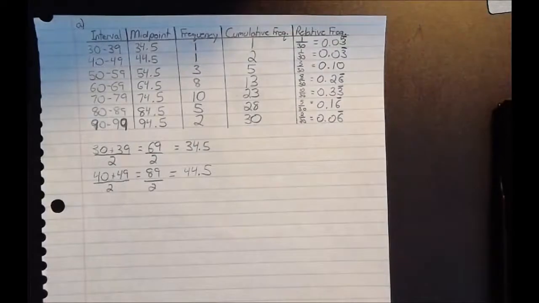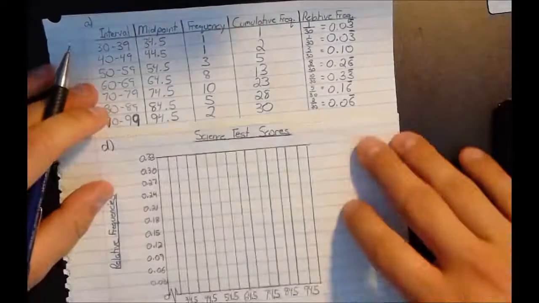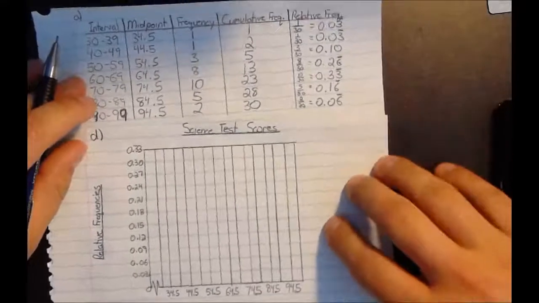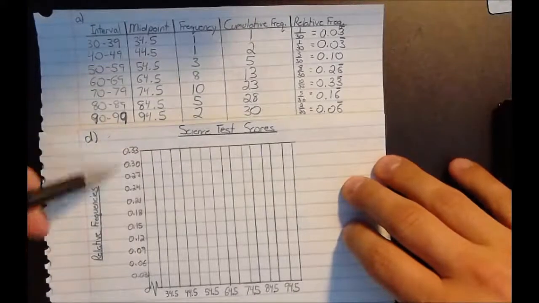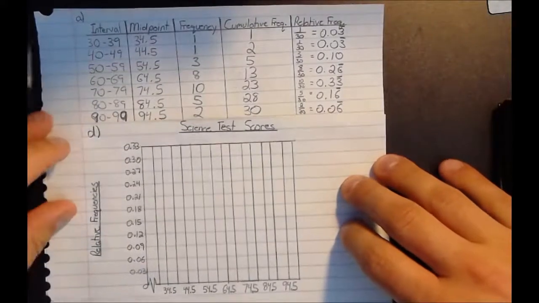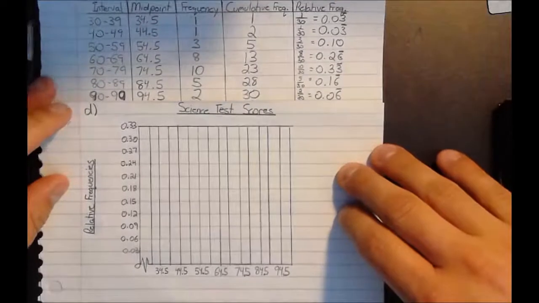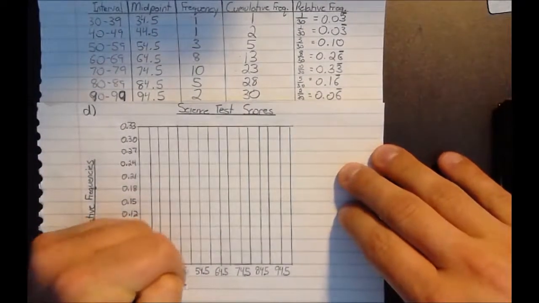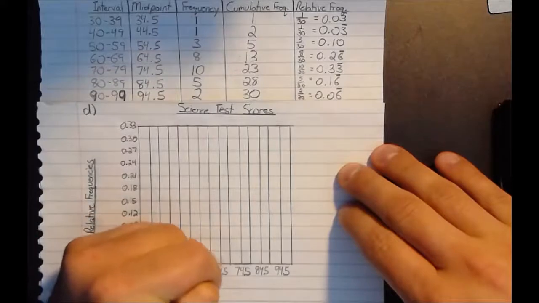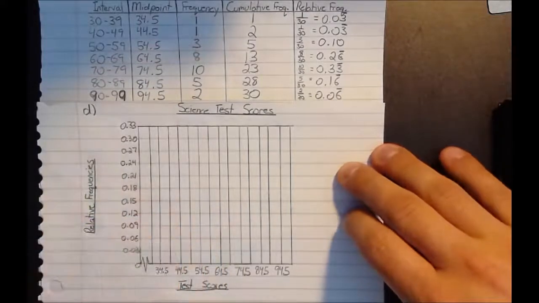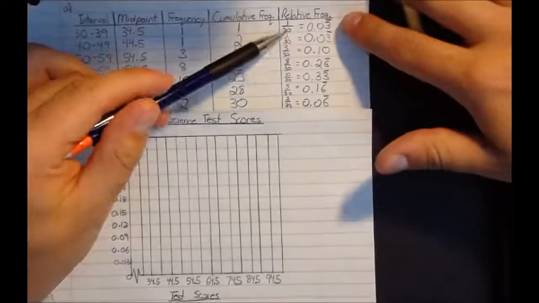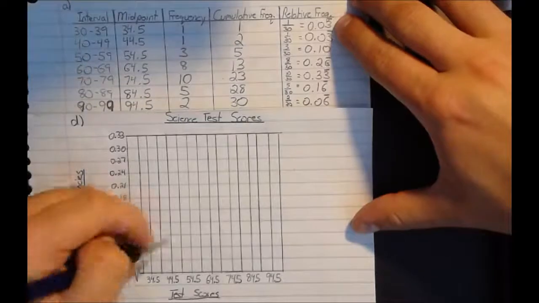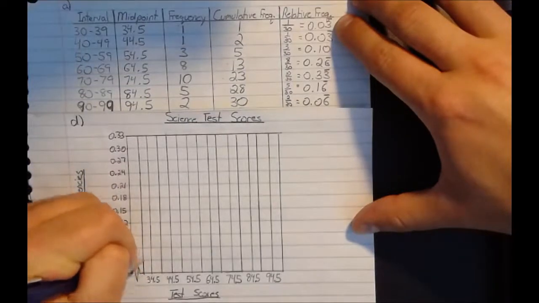Okay, so now that we have this column filled out, we can now work on our relative frequency histogram and polygons. Okay, so again, on my left side here, my y-axis, I have the relative frequencies. On the bottom here, I have test scores. Yes, give it a quick underline. Okay, so now I can plot my points. So the relative frequency of between 30 to 39 was 0.3. So that's going to stay up here, so 0.3.